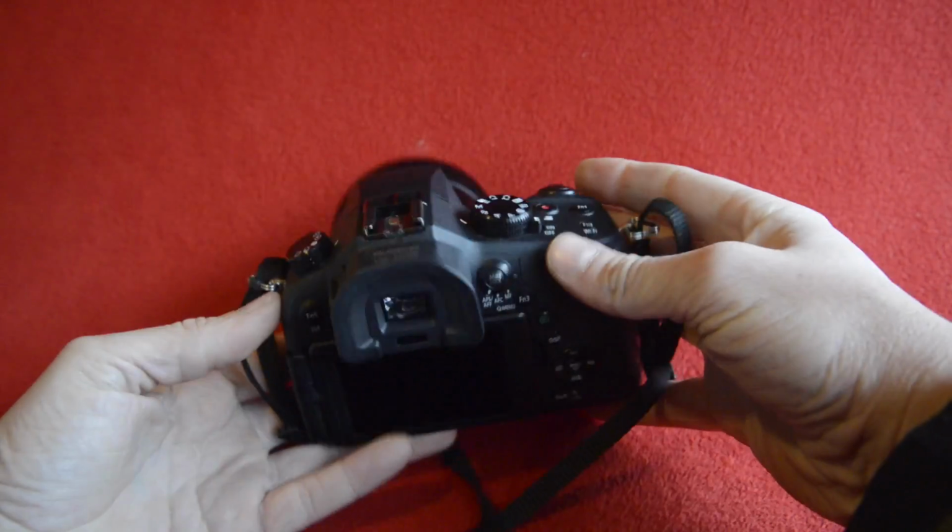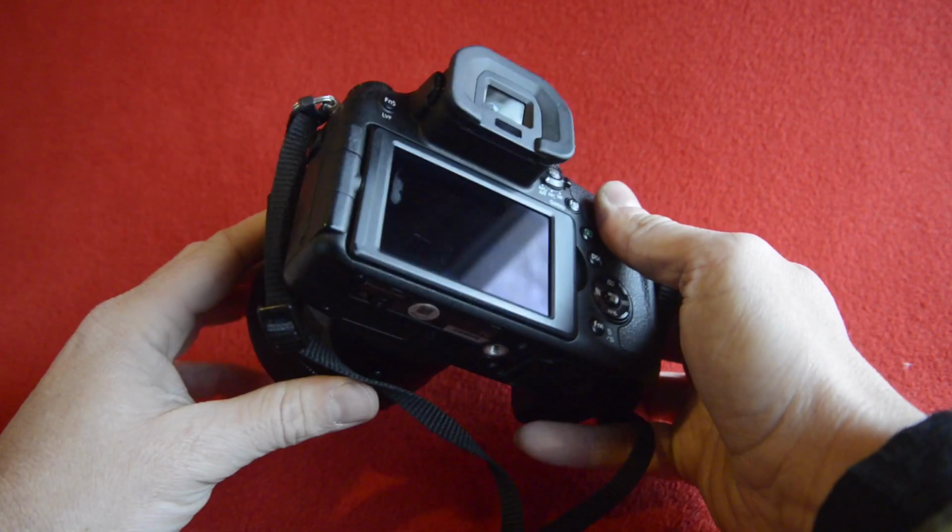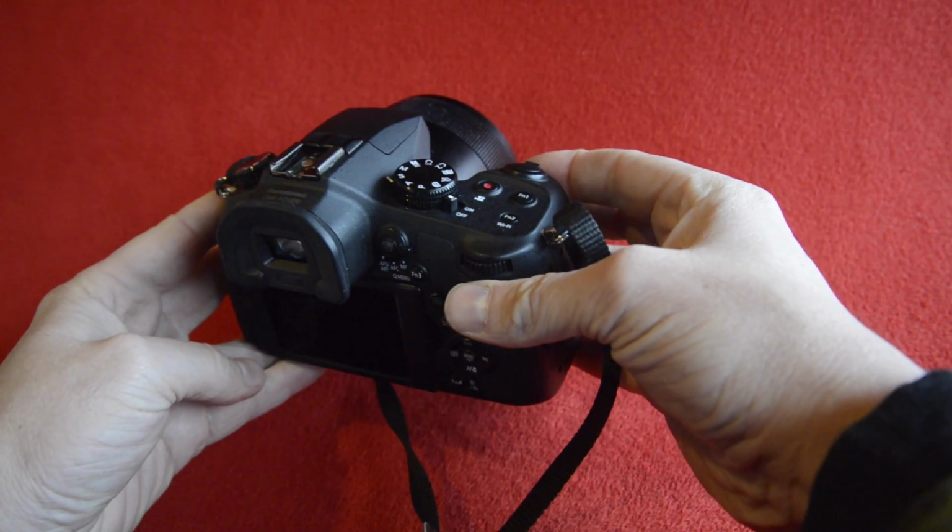That's pretty much it for the Panasonic FZ1000. Check out the other videos to find out what all these buttons do. Thanks a lot.